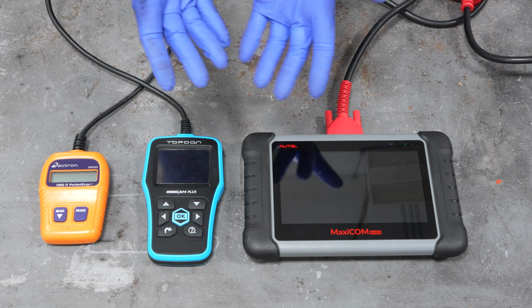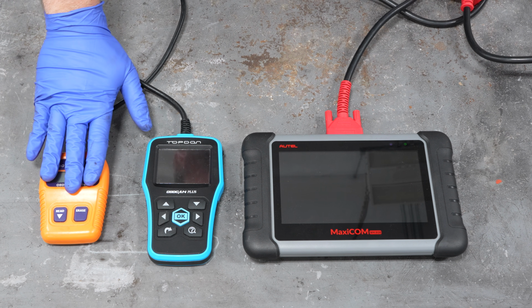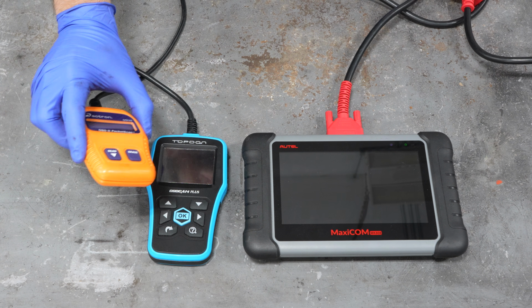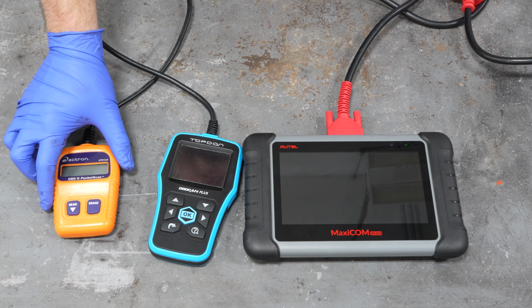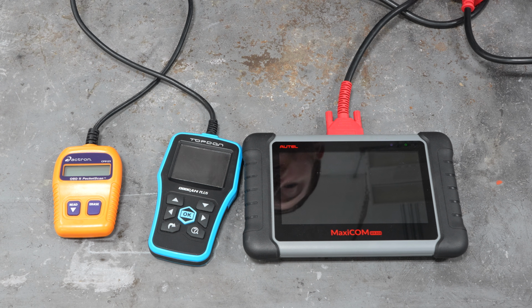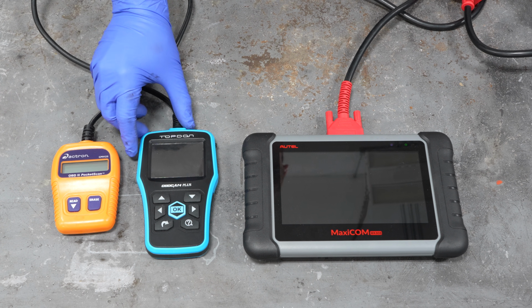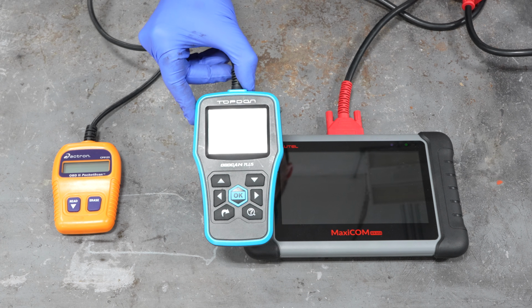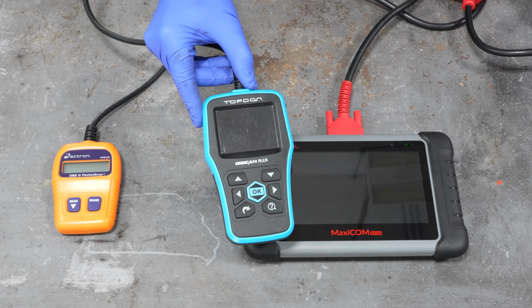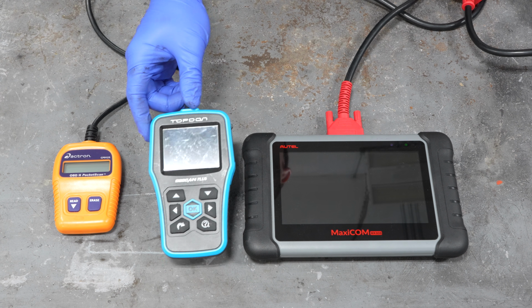So on the table, I have three different scanners. We have a very cost-effective scanner. This one's about $20 or so. They can even go cheaper than that with being just a little Bluetooth dongle for your phone. Sort of a mid-range one that can do airbag and a couple other more basic functions. This one's about $60 to $90, something like that.